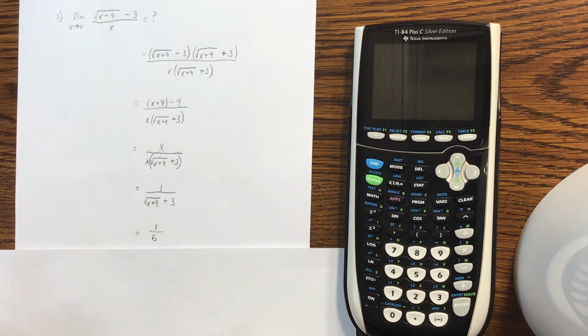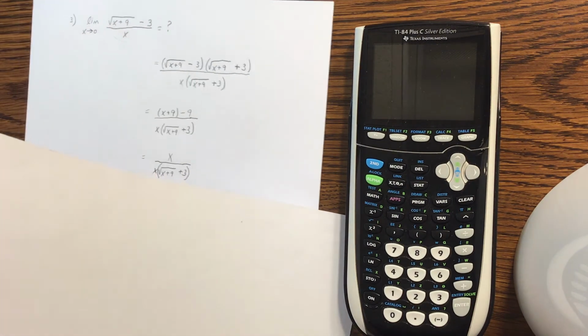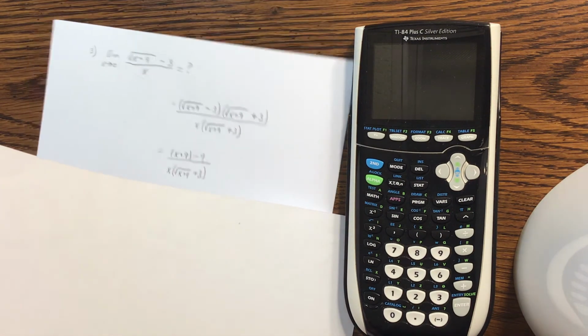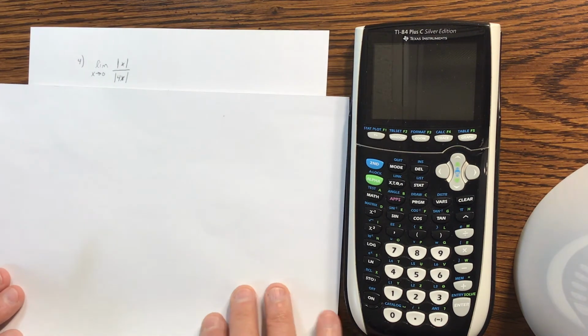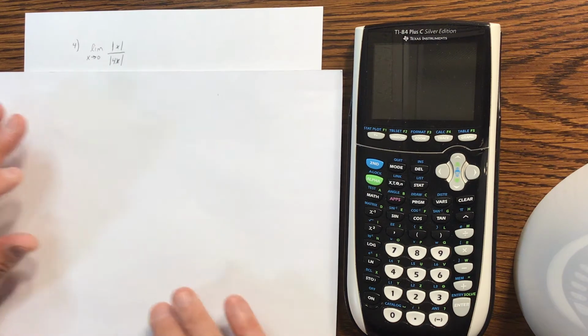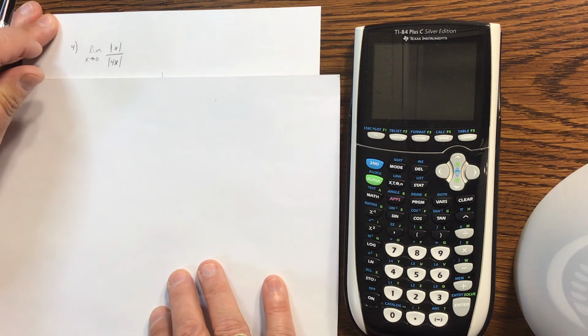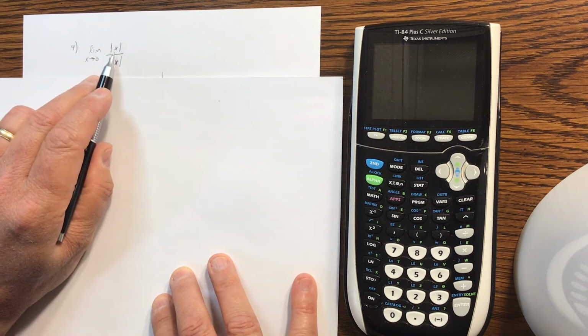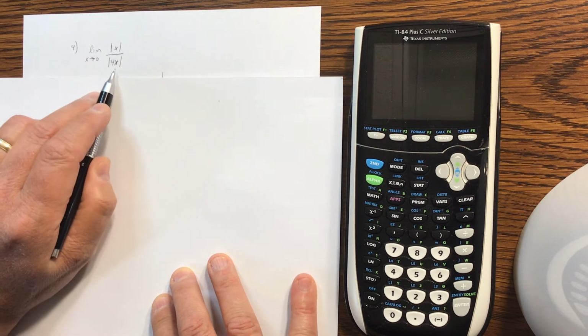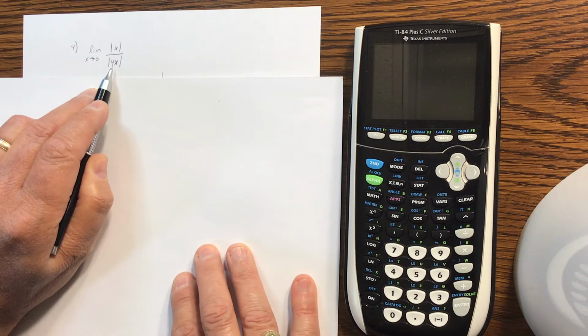Okay? That is another example doing it algebraically. All right, let's try another one. Here is another function. In this case, we want to find the limit as x approaches 0 of the absolute value of x divided by the absolute value of 4x.